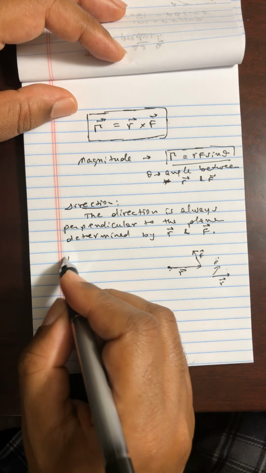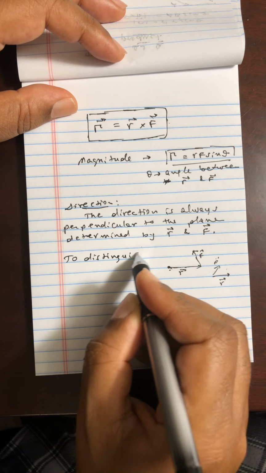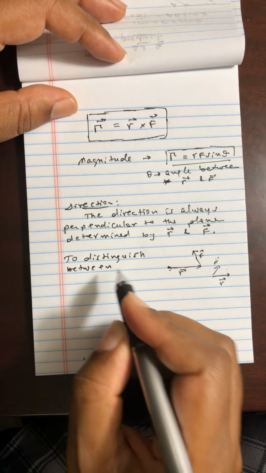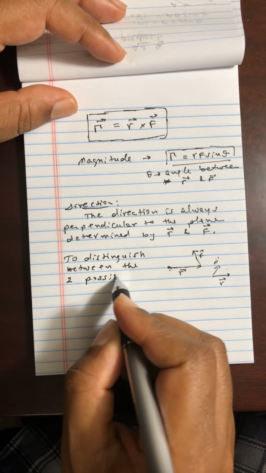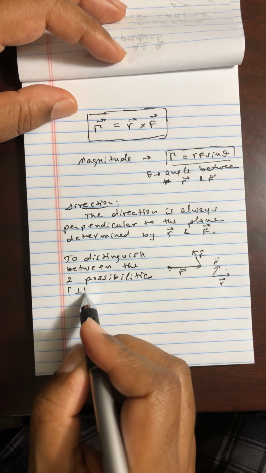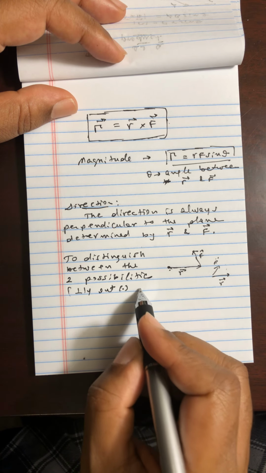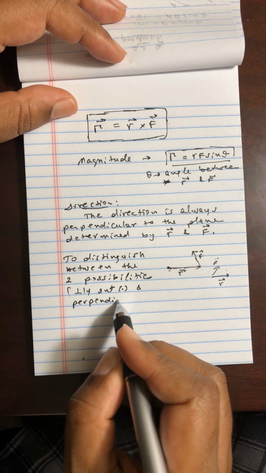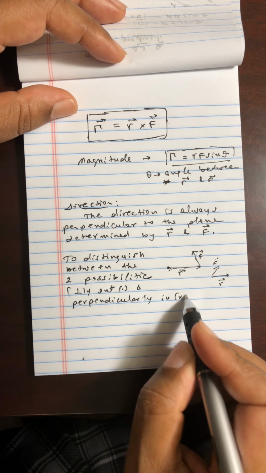So to distinguish between the two possibilities, the two possibilities are perpendicularly out, which you remember is denoted by a dot, and perpendicularly in, which is represented by a cross.